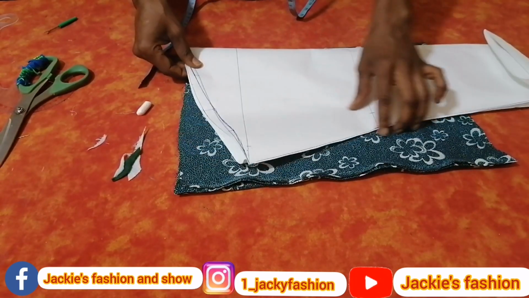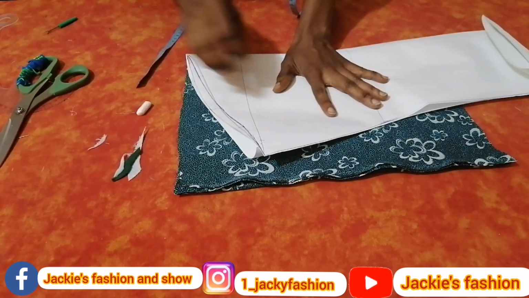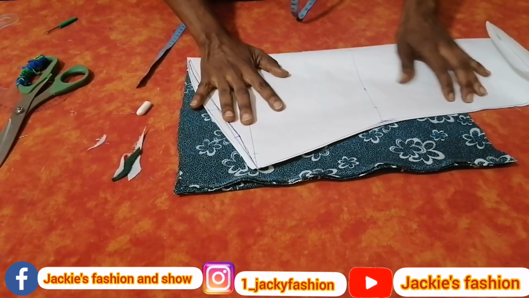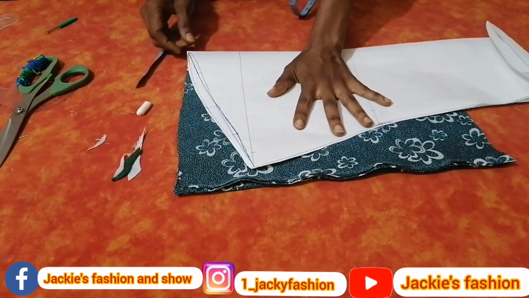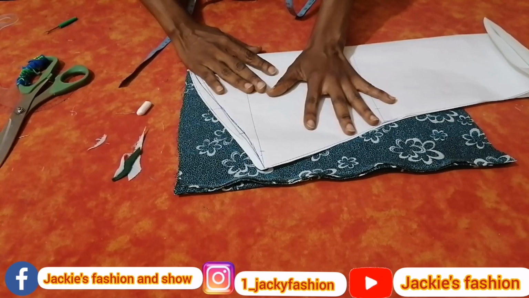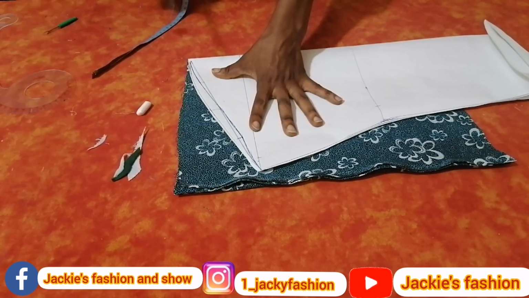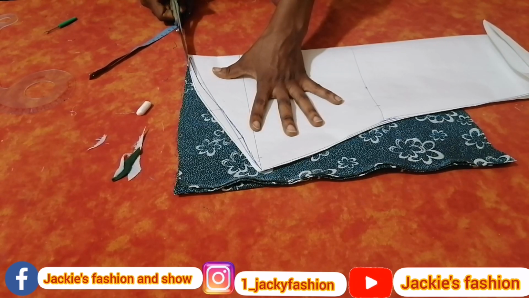I'm just going to place my pattern paper like this, and I just follow the same. So for this, I'll put the link in the description box for you to see it. So I'm just going to follow it like that.